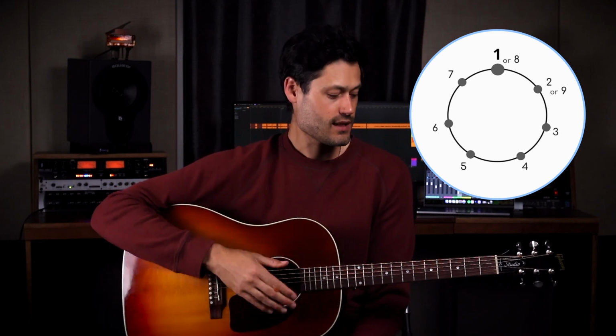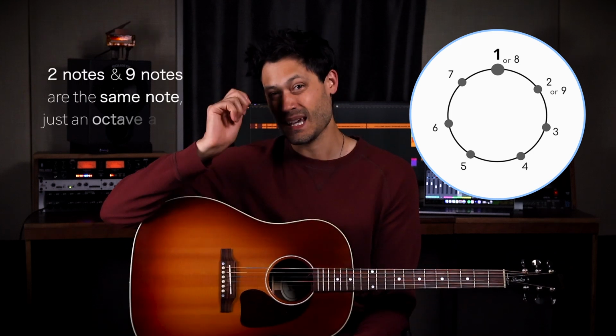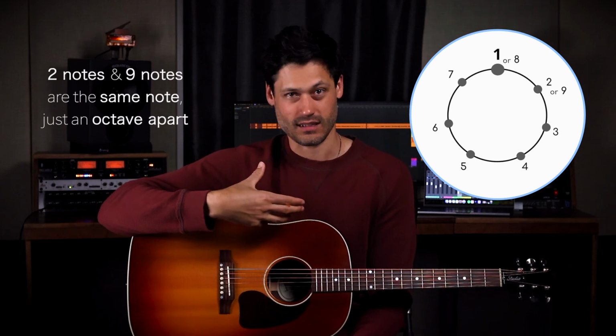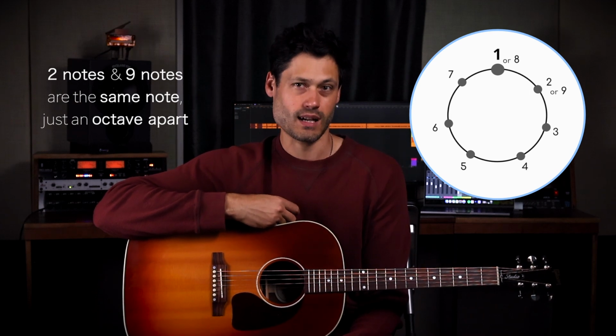So 1s and 8s are the same note, just an octave away from itself, which means 2s and 9s are the same. 3s and 10s are the same. 4s and 11s are the same. But again, you probably won't see very commonly a 10 chord or 11 or 12 chord. We usually try to keep it within that 1 through 8 or 1 through 9, maybe if we pass the octave, right, to the 9. But the 9 and the 2 are the same. That is a huge concept to take in and absorb and think about. 2s and 9s are the same.